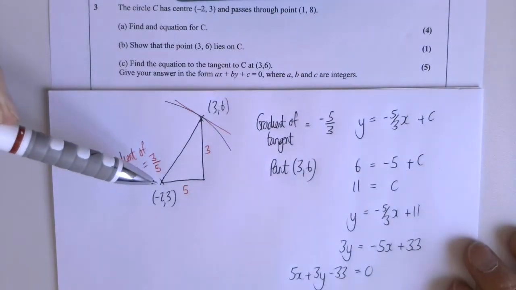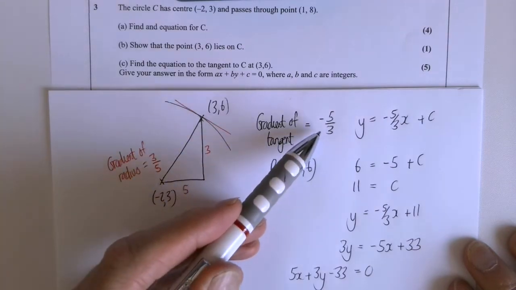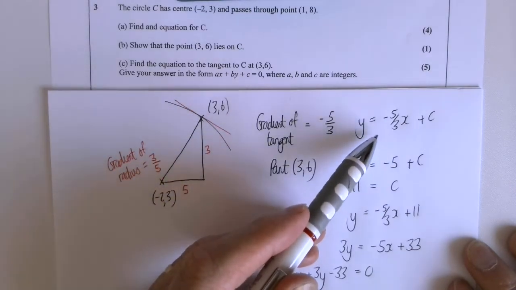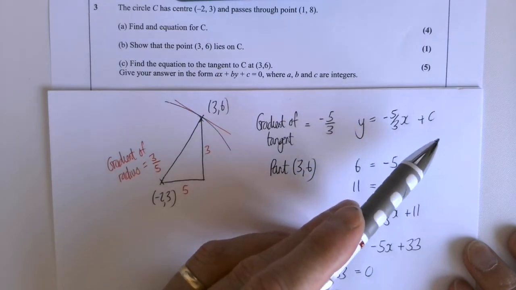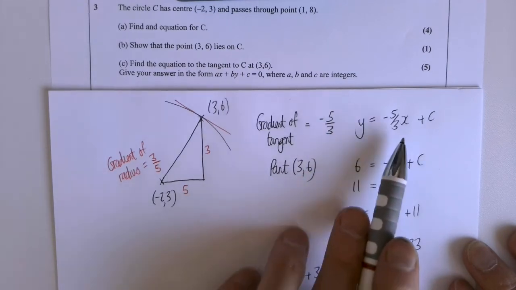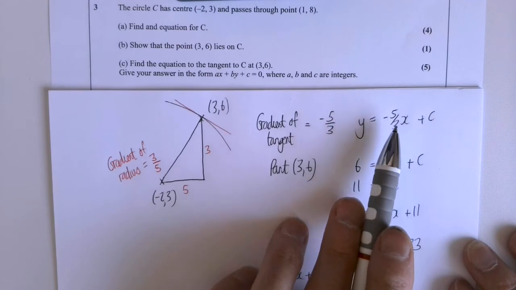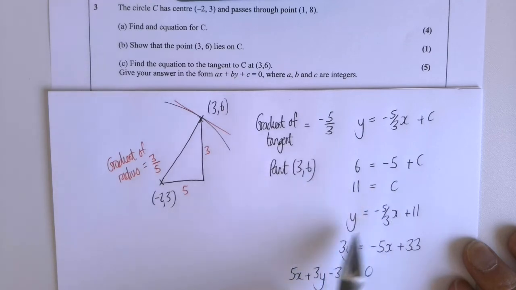Okay, so the gradient of the radius was 3/5, so that means the gradient of this tangent, which is perpendicular, is minus 5/3. So we know the equation of the tangent will start y equals minus 5/3 x plus something. To work out the something, we substitute in 3, 6, so y is 6, x is 3, but minus 5/3 times 3 is just minus 5. And so c is 11, so blah, blah, blah, multiplied by 3, and we get it in the form which they want. So that's sort of the basics of circle equations. Let's move on to a second question.